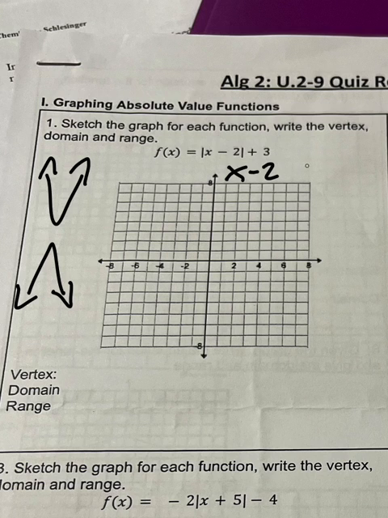So to find the vertex, we've got to set the inside equal to 0. If you add 2 over, x is going to be equal to positive 2. So positive 2 is going to be our x-coordinate of the vertex. Now, the y-coordinate is simply the number that's outside of the absolute value to the right. So it's going to be this absolute value and then plus 3. So the y-coordinate would simply be a positive 3 for the vertex.